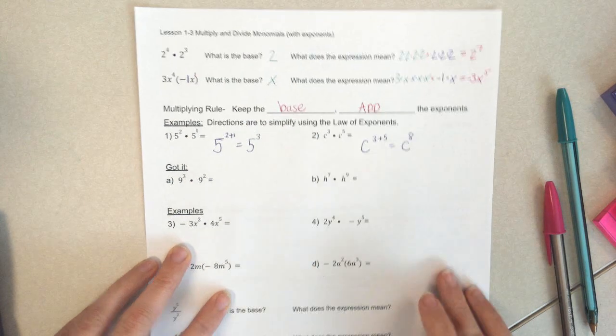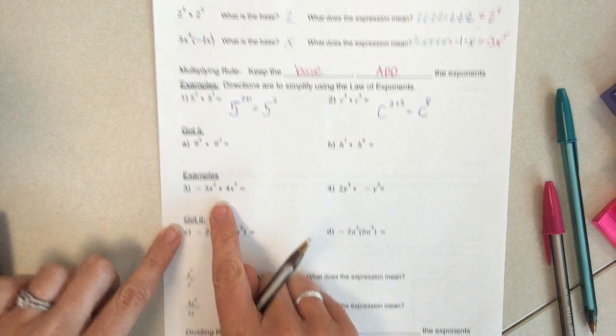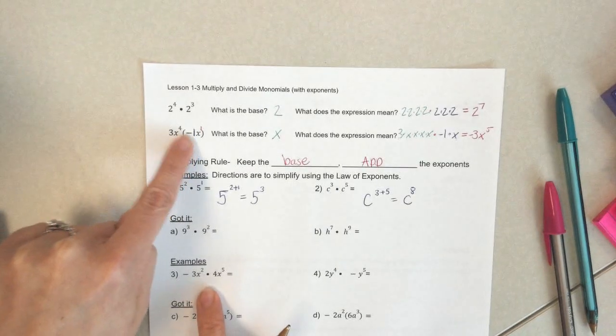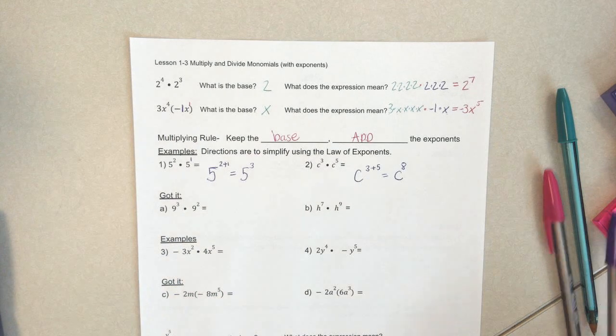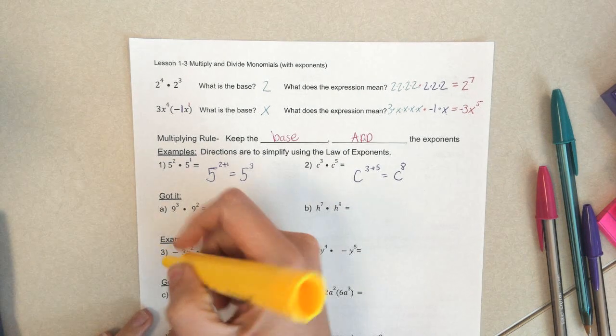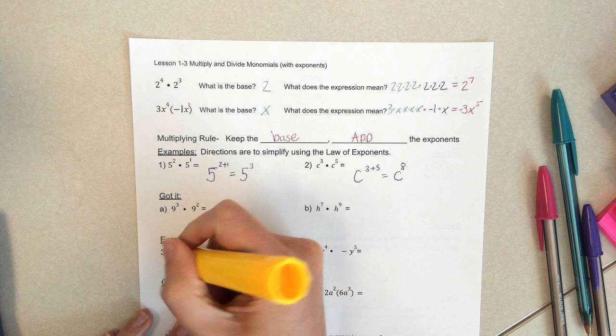So the next set of examples looks like this, where we talked about there are coefficients in front. Okay, so if there are coefficients, you are doing that part separately.